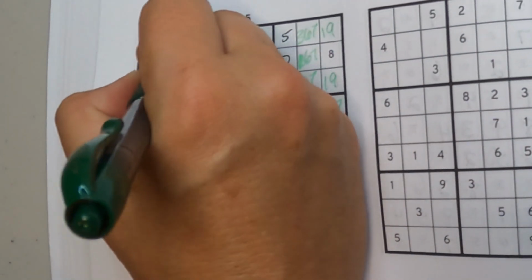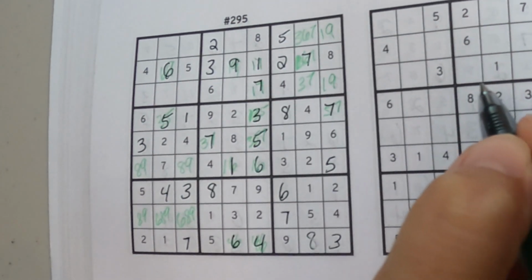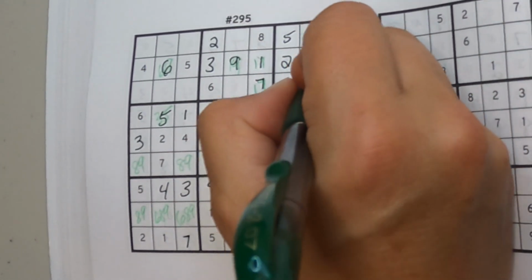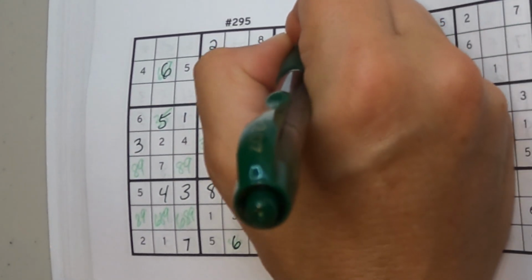That 9 makes this our 6, 7, 1, 7. That 7 makes this our 3. The 3 and 7 makes this our 6.